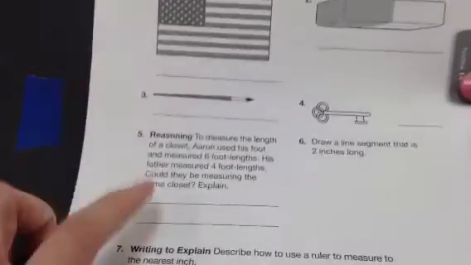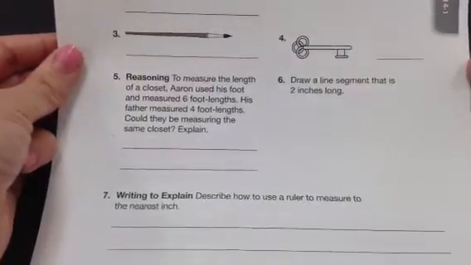There are a few word problems. Take your time with those because those words really do trick them. Help them understand what the question is asking in those. Okay.